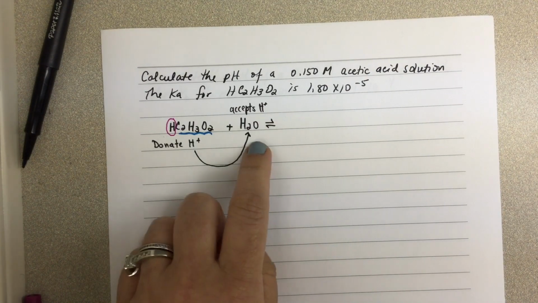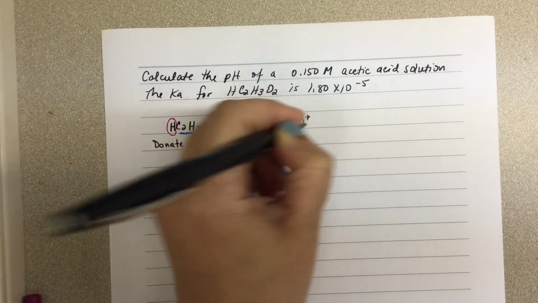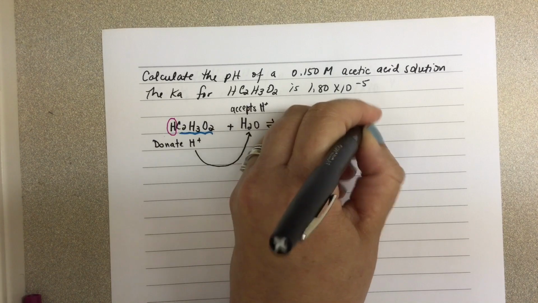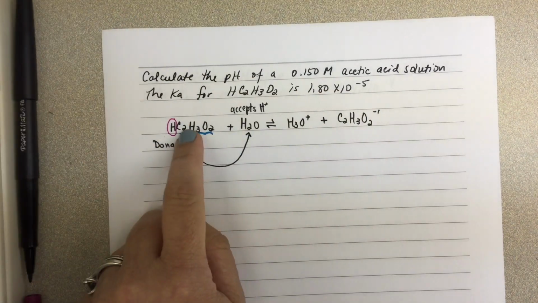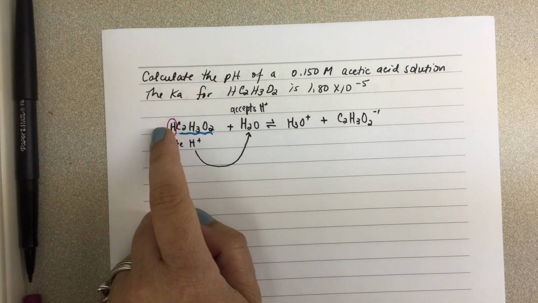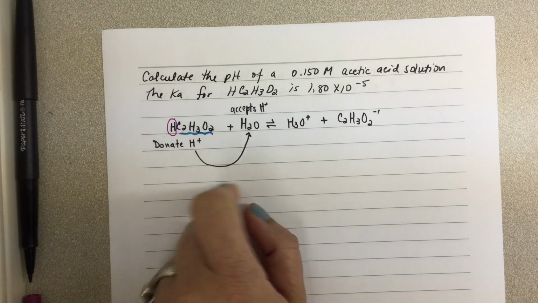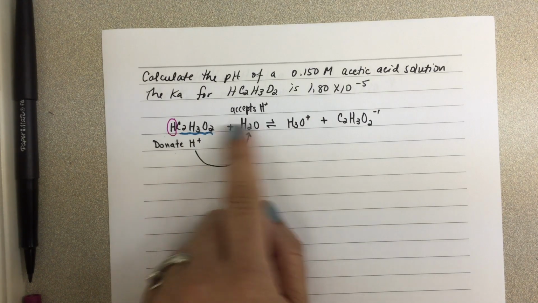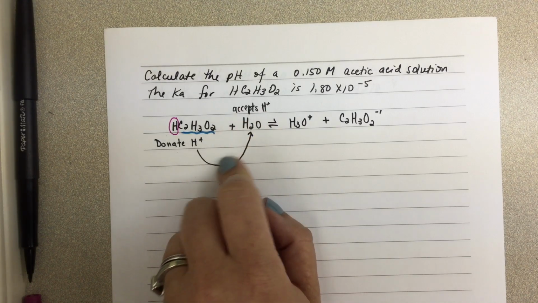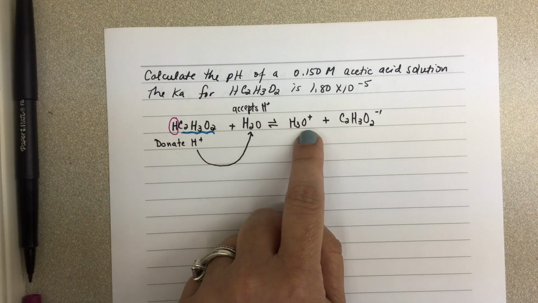Whenever the water molecule is accepting the proton, you're going to get hydronium. No charge, you have positive, negative 1. If it's losing your positive charge because you're transferring the proton to the water, you will get a negative charge here. The water, no charge at all, but now it's gaining a positive 1 from your proton, so that becomes H3O+.